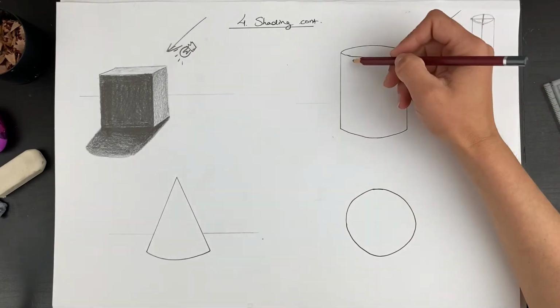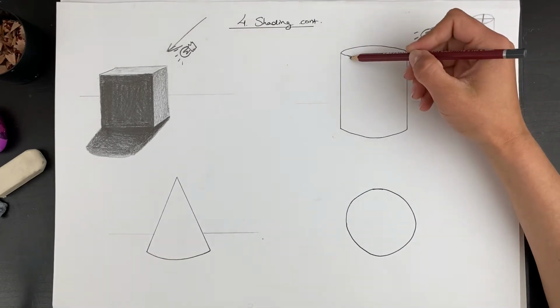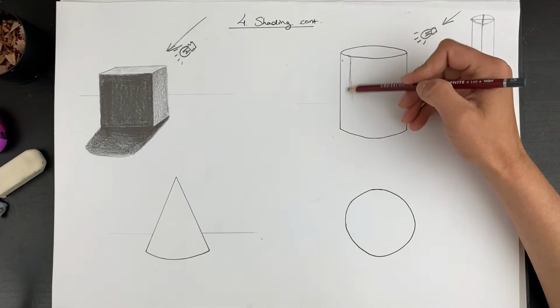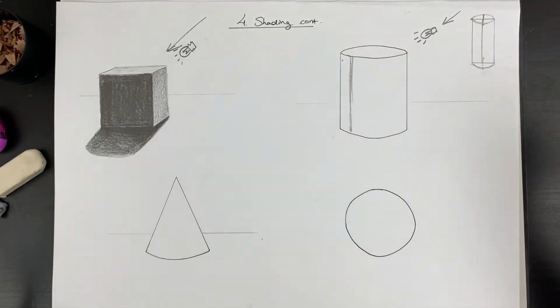First of all, unlike a flat object, I want to create my darkest tone not at the very edge, but actually a bit further inside my object. Why is that?